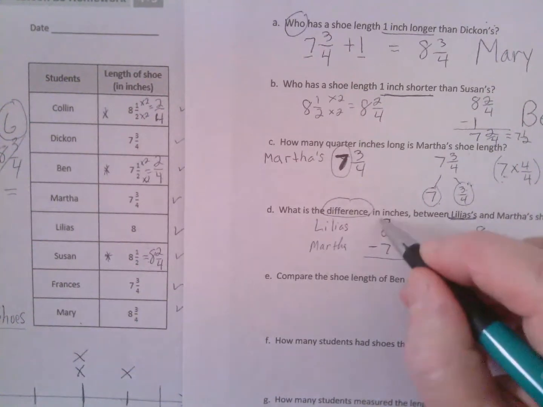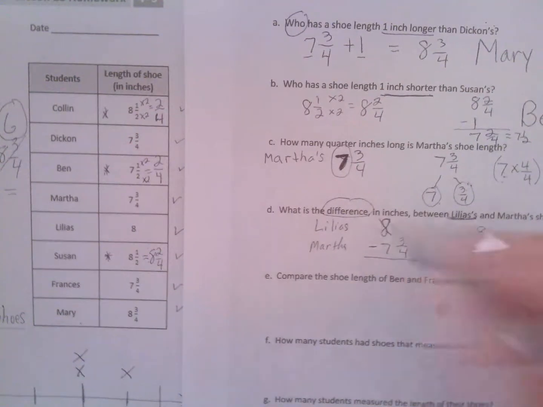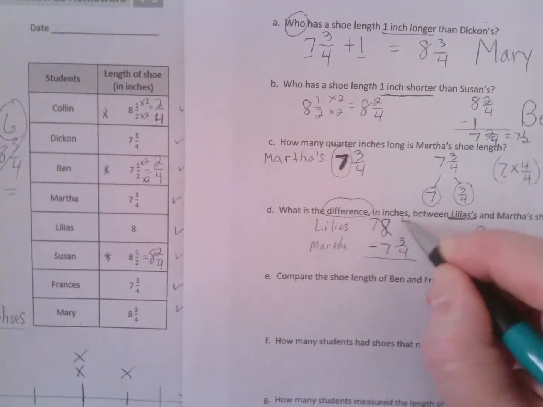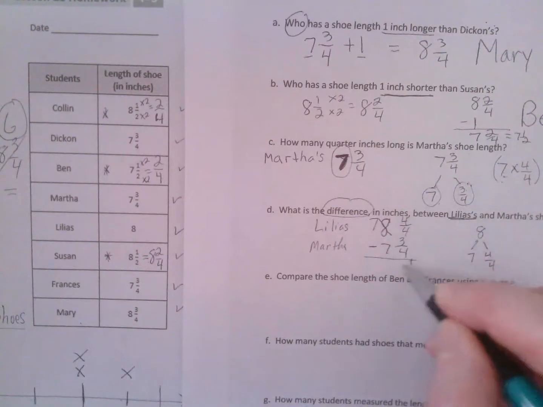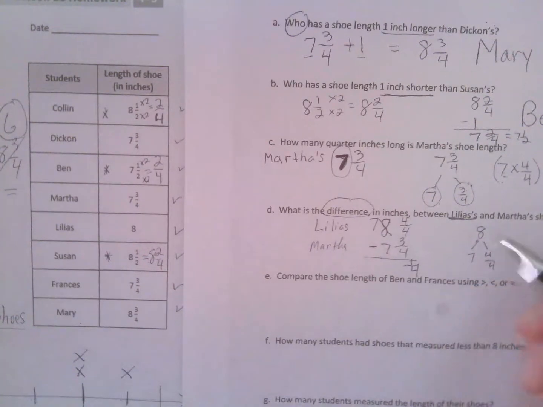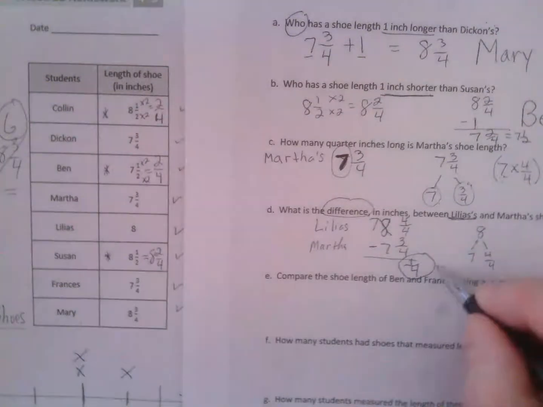So then this 8 can be renamed as 7 4/4. 4 minus 3 is 1/4. So the difference in shoe size is 1/4 of an inch.